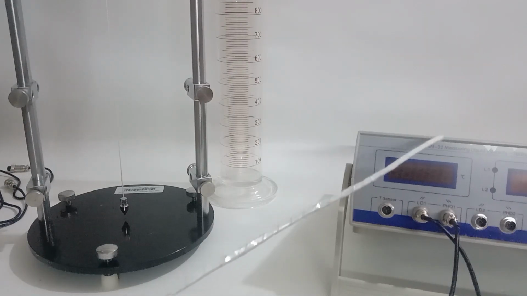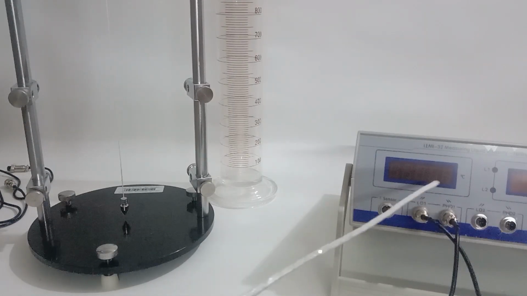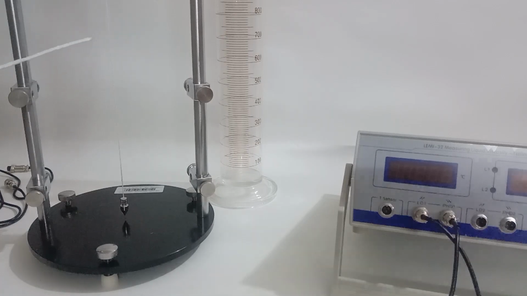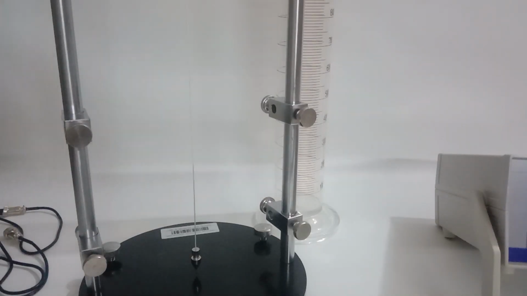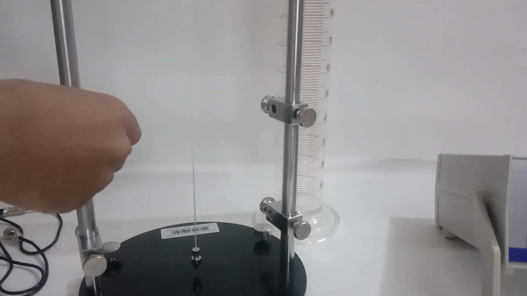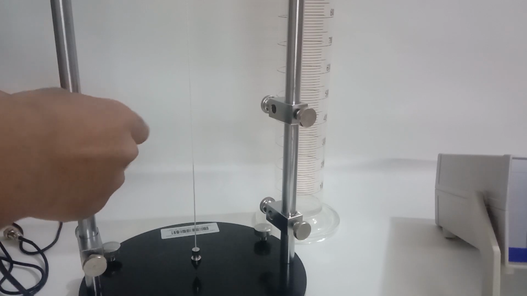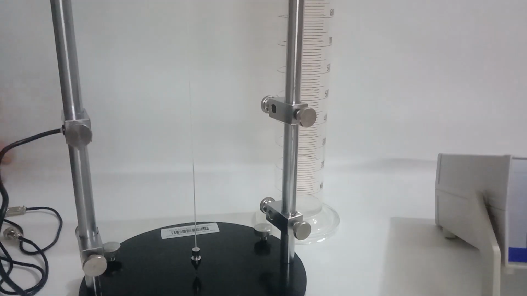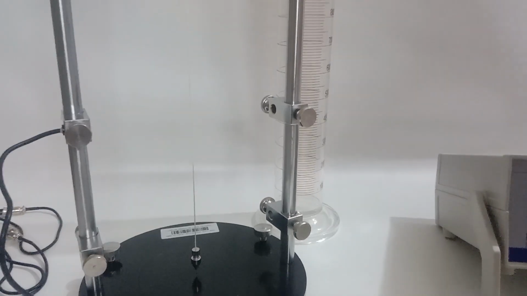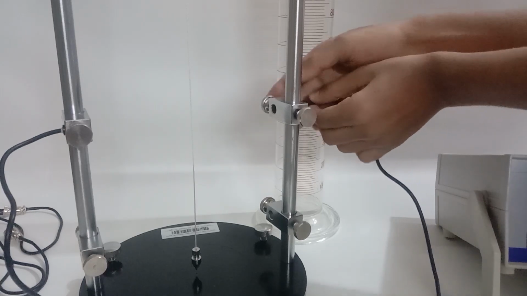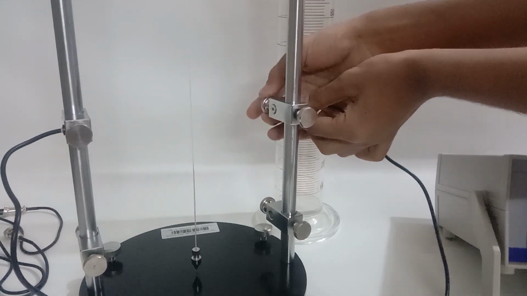After connecting the laser diode 1 and photodiode 1 with the tester unit, let's place them in the top photoelectric gate holders of this instrument test stand. Let's connect the laser diode at one side of this stand and connect the photodiode at the other side of this stand.